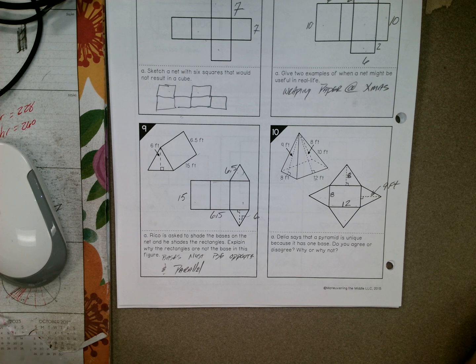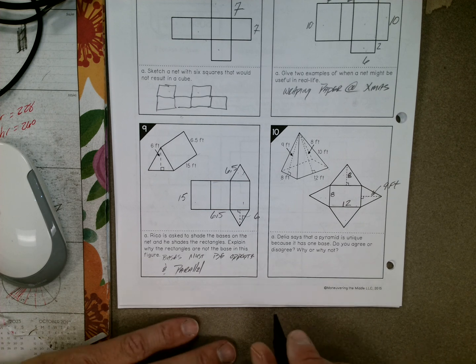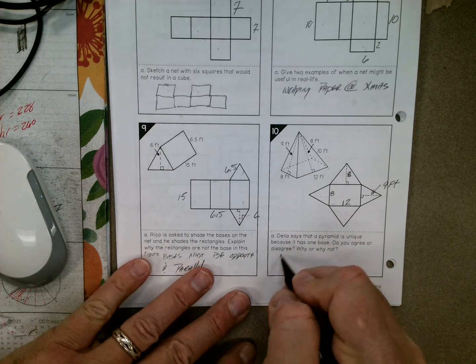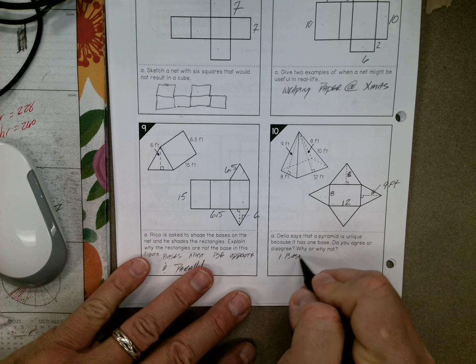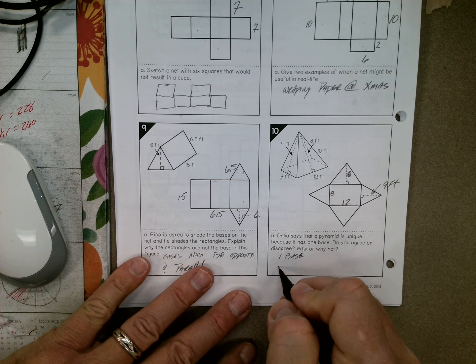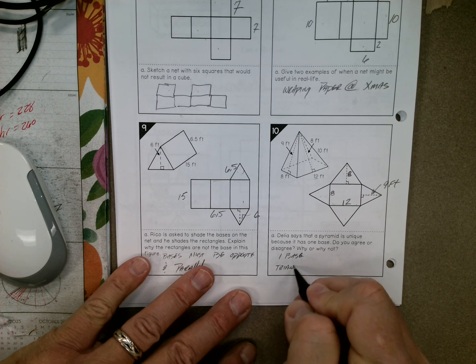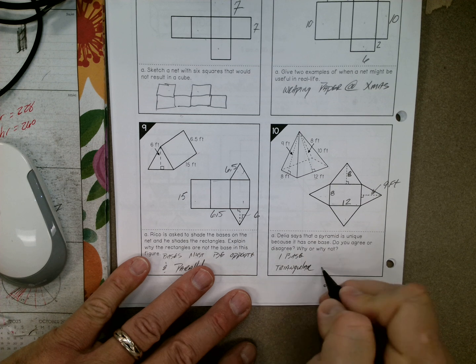All right, Delilah says that a pyramid is unique because it has one base. Do you agree or disagree? Why or why not? Yes, I agree. It is unique, right? Pyramids only have one base and triangular faces. They have one base and they have triangular faces.